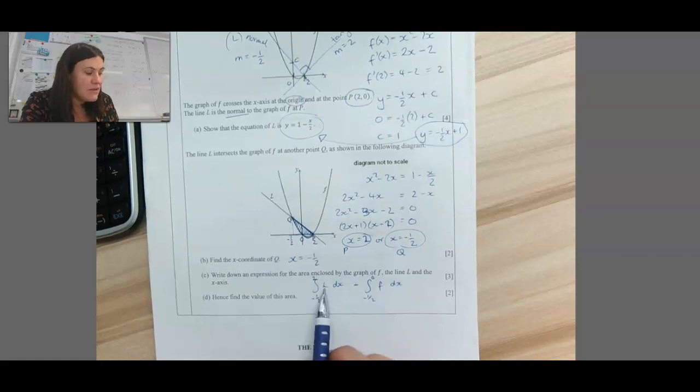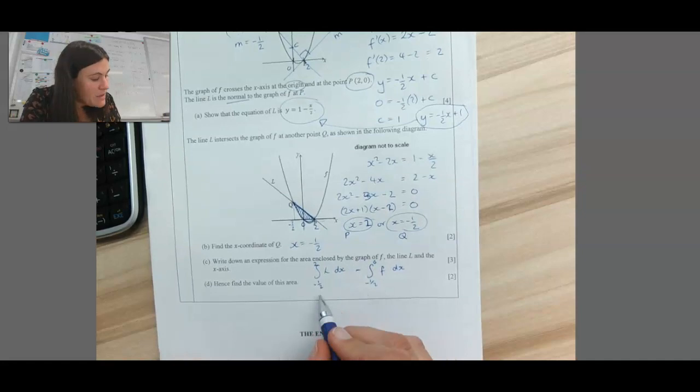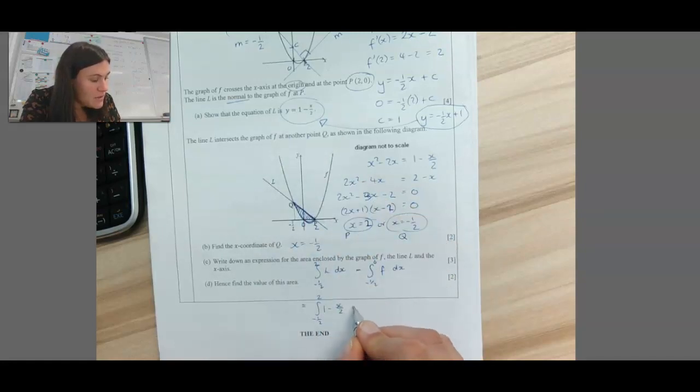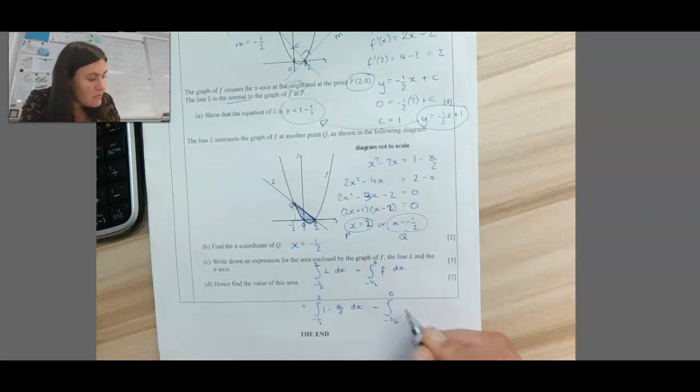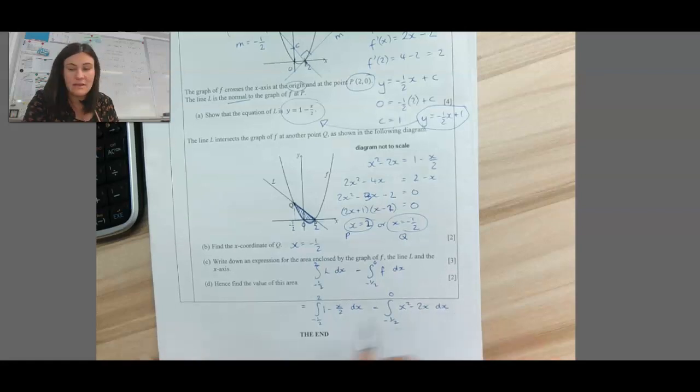So I can't leave this with L and f. I need to fill in the actual algebra there. So I'm going to say it's the integral from minus a half to 2 of 1 minus x over 2 with respect to x, and then take off the integral from minus a half to 0 of x squared minus 2x with respect to x.